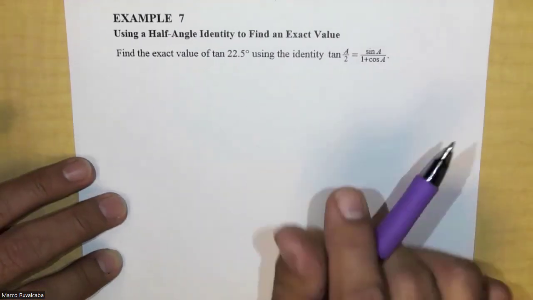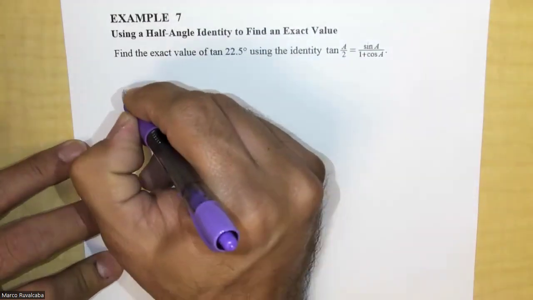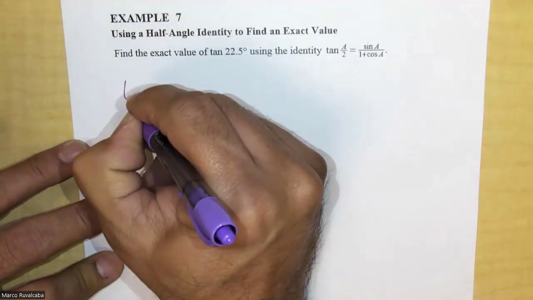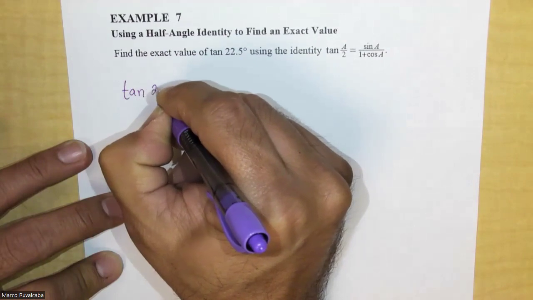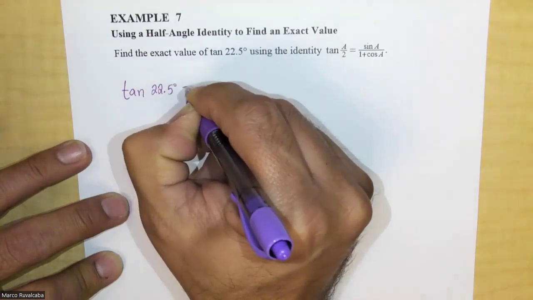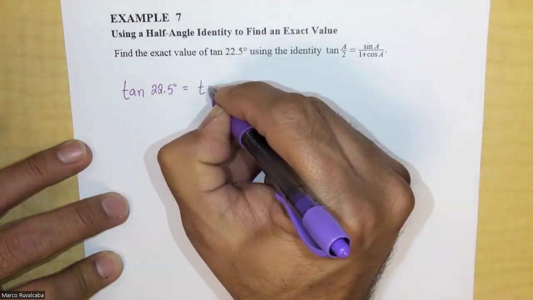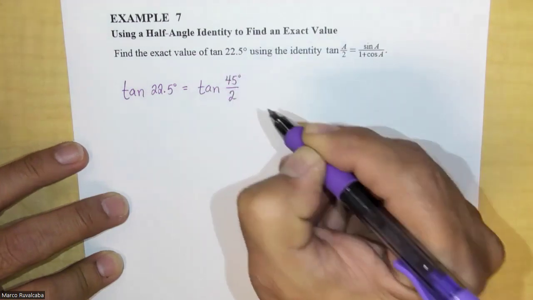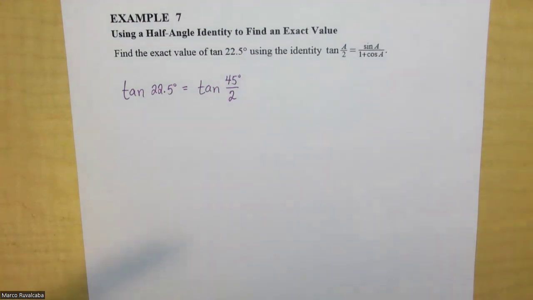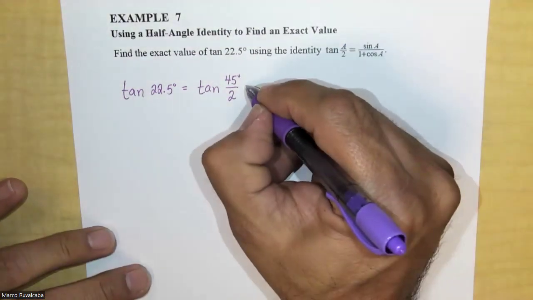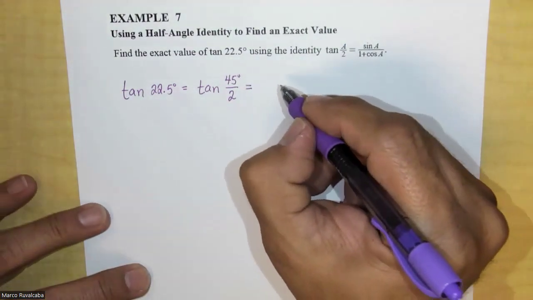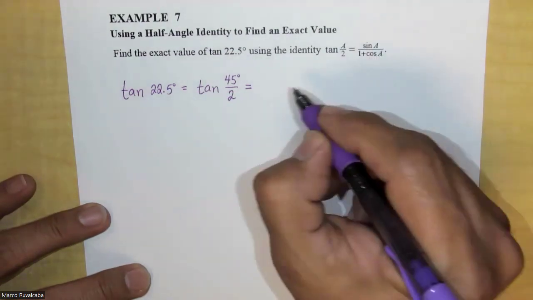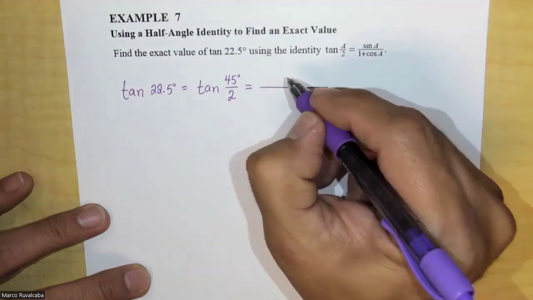So the tangent of 22.5 is equivalent to the tangent of 45 degrees divided by 2. So A is 45 degrees in this one. And 45 degrees is a straightforward value for sine and cosine. And that's one reason we would want to use this.